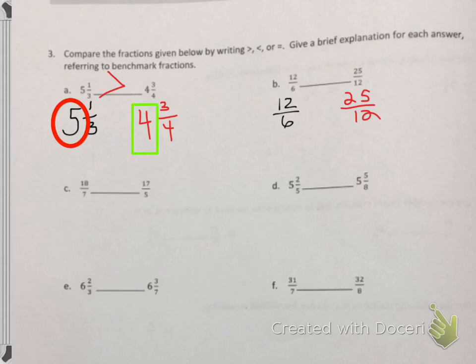And if you can see, 12 sixths, I know that 6 can go into 12 2 times, because 6, 12. There we go. See? And that is 2 groups. So I know that this is not 12 sixths. It's actually 2 whole.